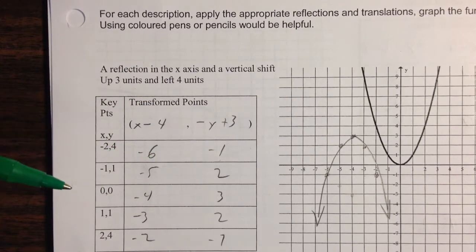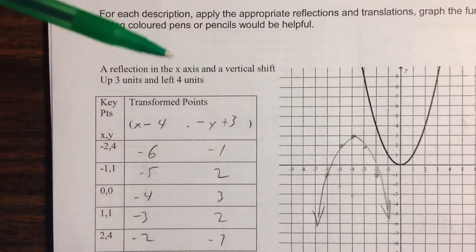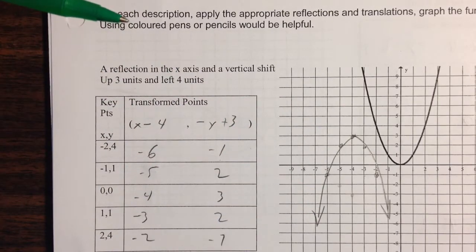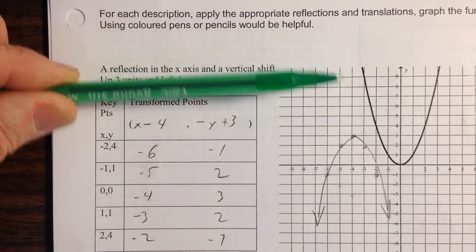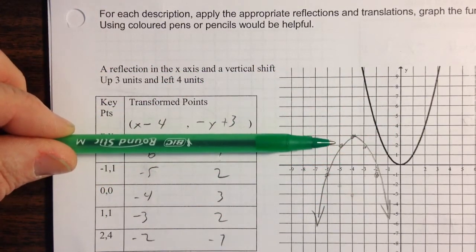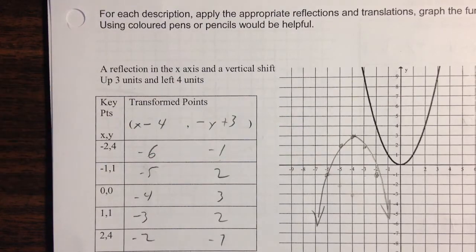I get these points. I plot them and join them with a smooth curve with arrows on the end, and that is my transformation. It is reflected downward. Then it is shifted to the left 4, and it's shifted up 3.